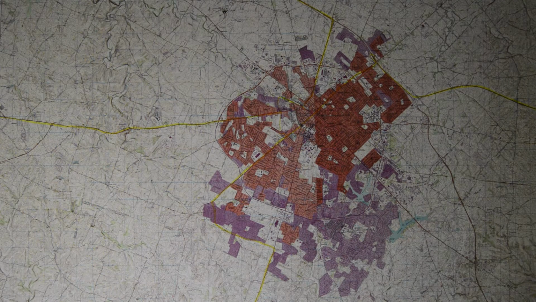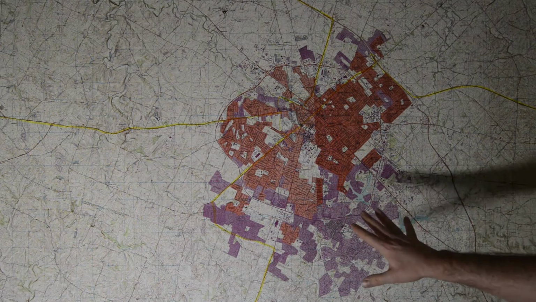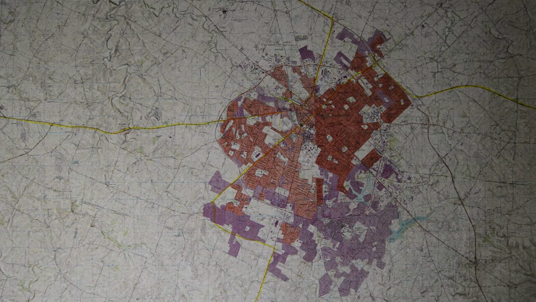Hey everybody, what I'm talking about today is making and using an evacuation map. To make an evacuation map you need three things: a map, a highlighter, and a pencil. Making an evacuation map is relatively simple.